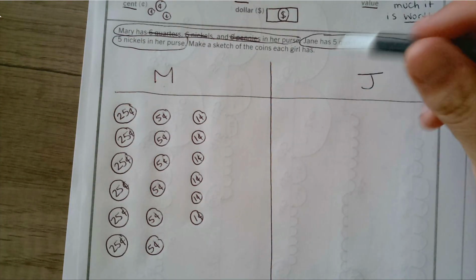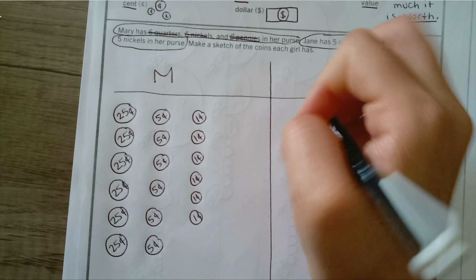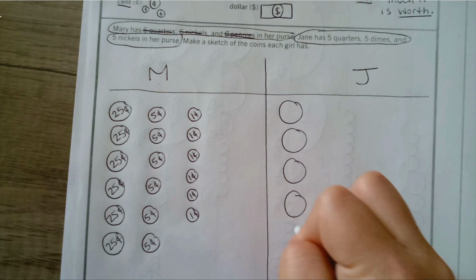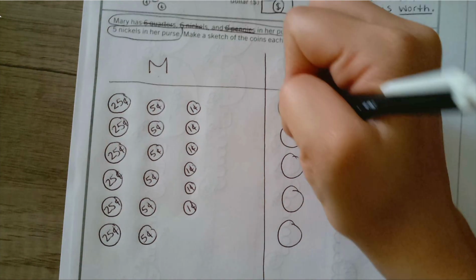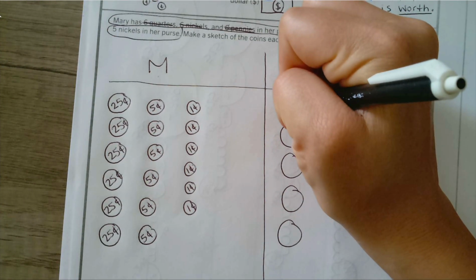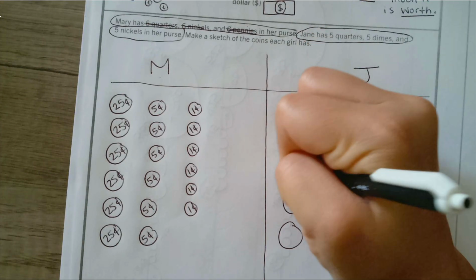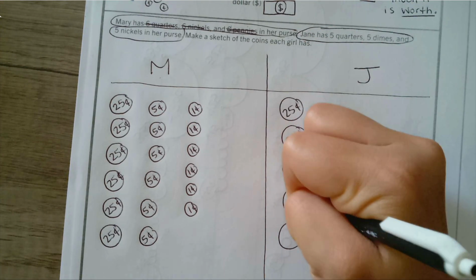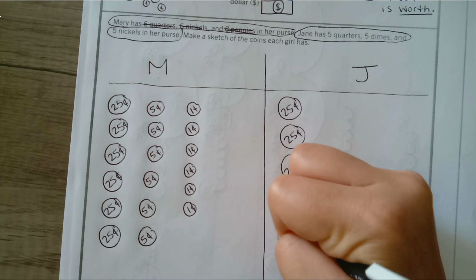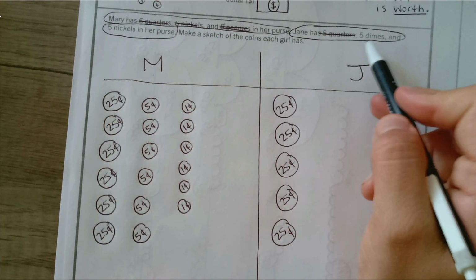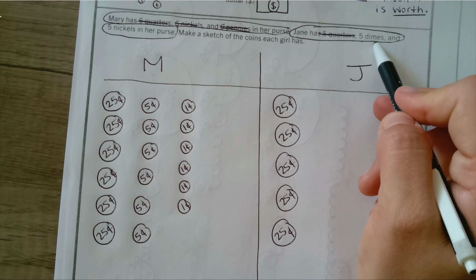Let's do Jane's. Jane has 5 quarters. 1, 2, 3, 4, 5. And I know that the quarter is worth 25 cents. Great. All right, I got her 5 quarters. Now this says 5 dimes.